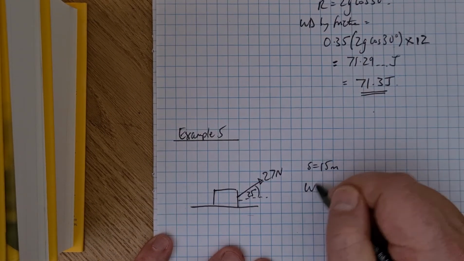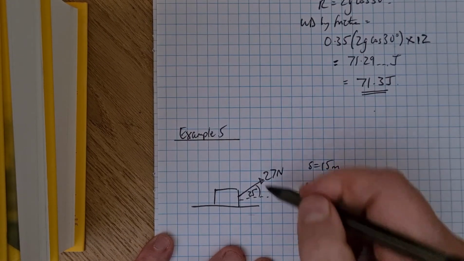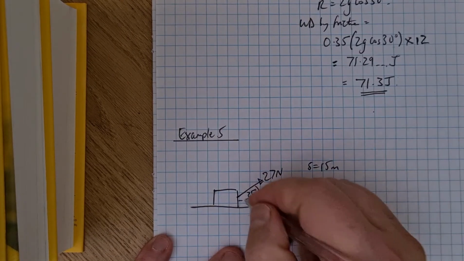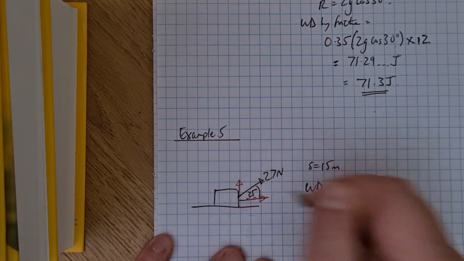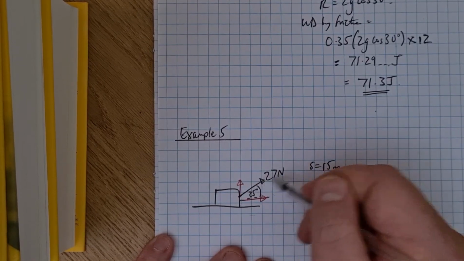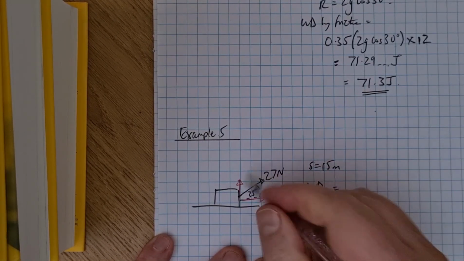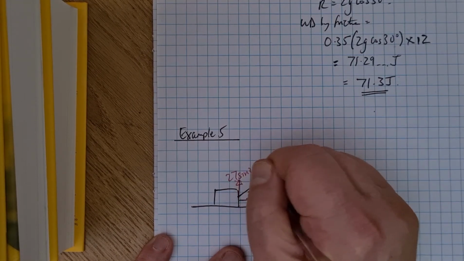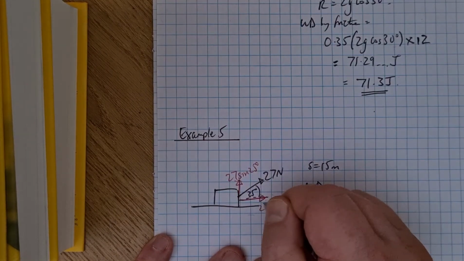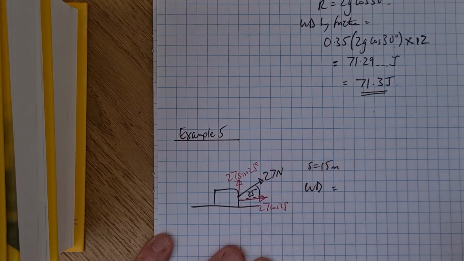So here, to find the work done, we need to find the component of the force in the direction of motion. So again, from your normal maths work, you will know that you can resolve our force into 2 components. That would be 27 sine 25 degrees, and this component 27 cos 25 degrees.